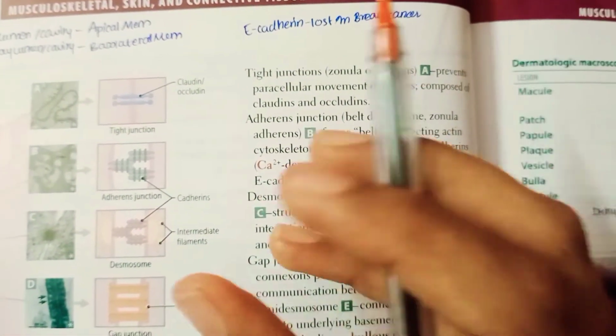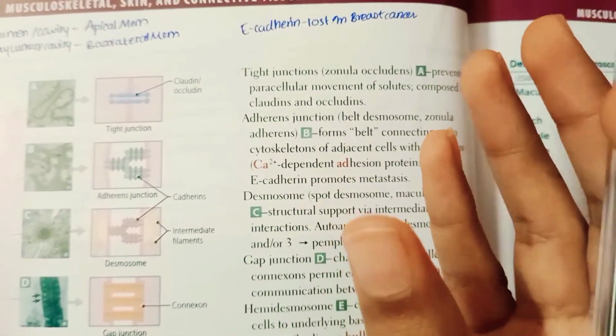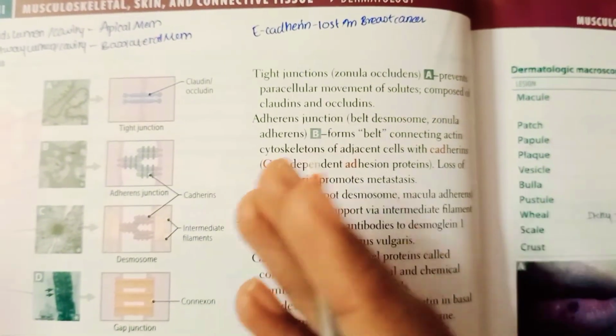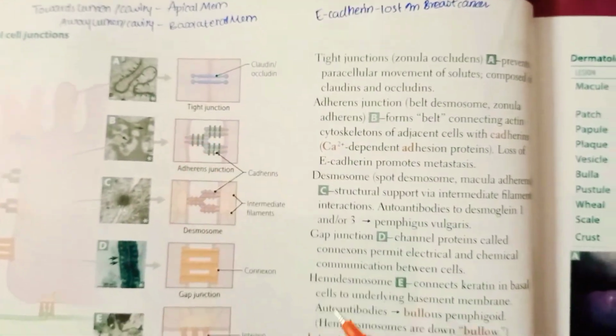Because two cells are not adhering to each other, they are metastasizing to other places. That is a problem in breast cancer. Cadherin is nothing but calcium-dependent adhesion molecules. You can see belt-like structures.